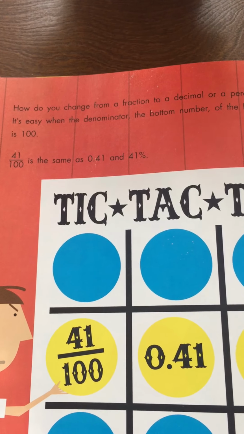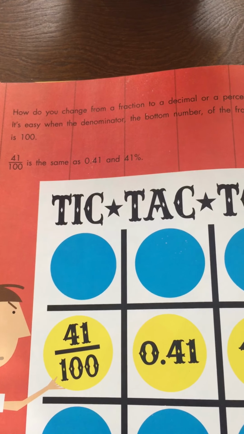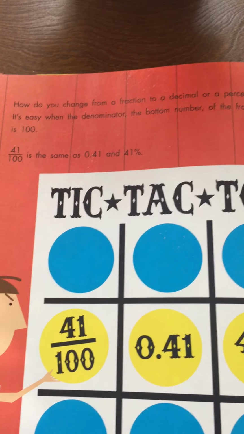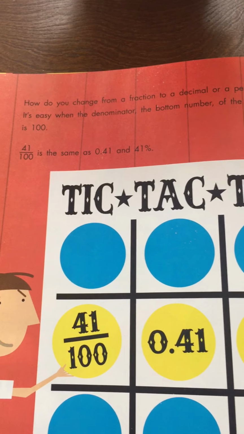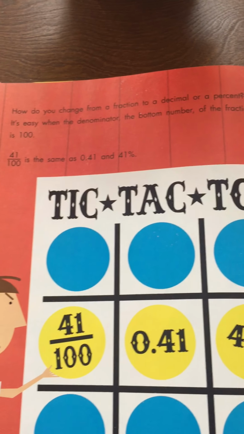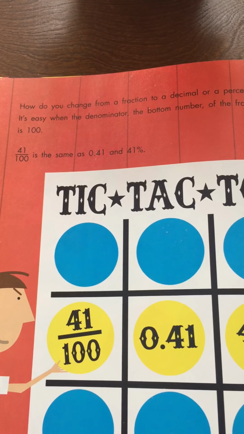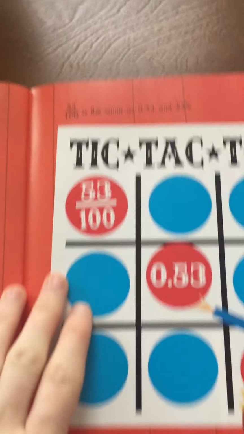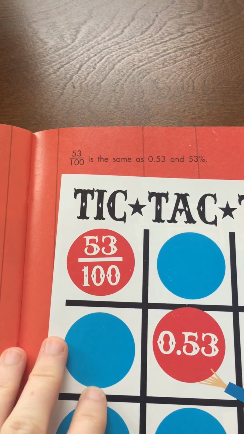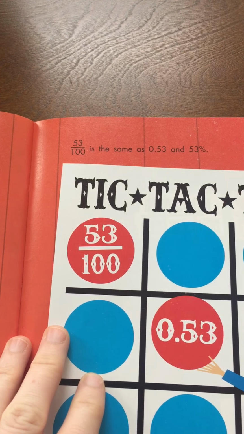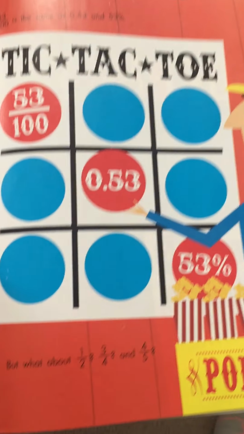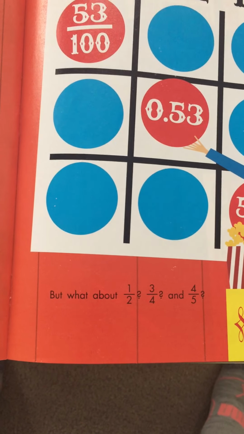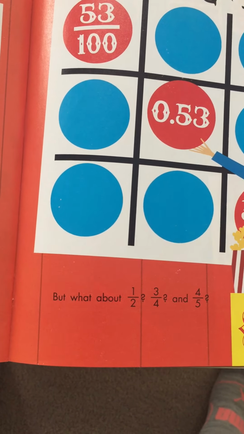How do you change it from a fraction to a decimal or a percent? It's easy when the denominator, the bottom number of the fraction, is 100. 41 over 100 is the same as 0.41 and 41%. 53 over 100 is the same as 0.53 and 53%. But what about 1/2, 3/4, and 4/5?